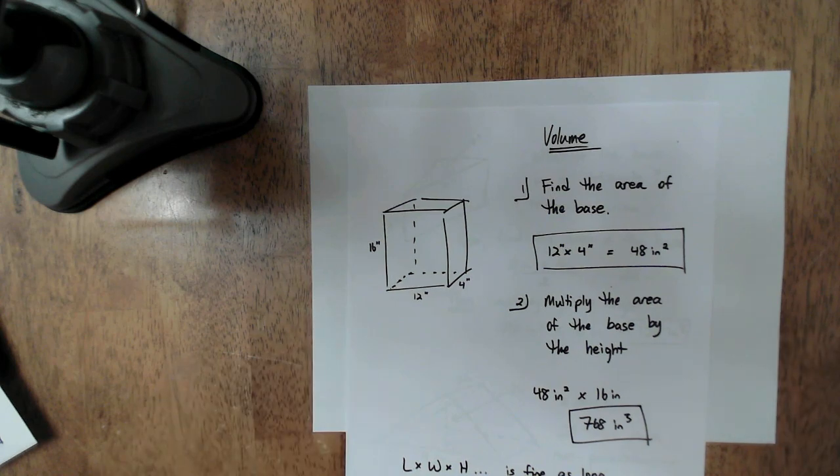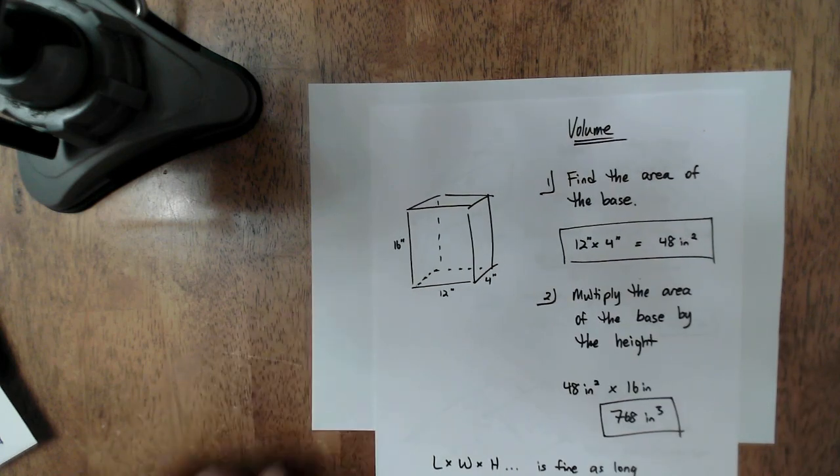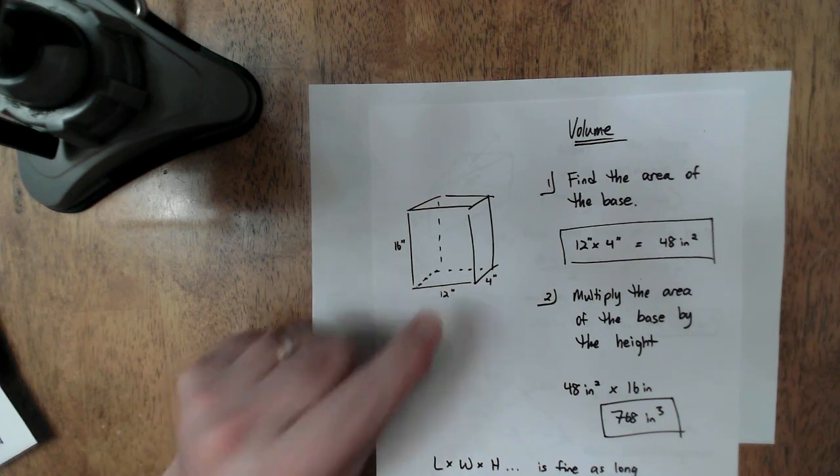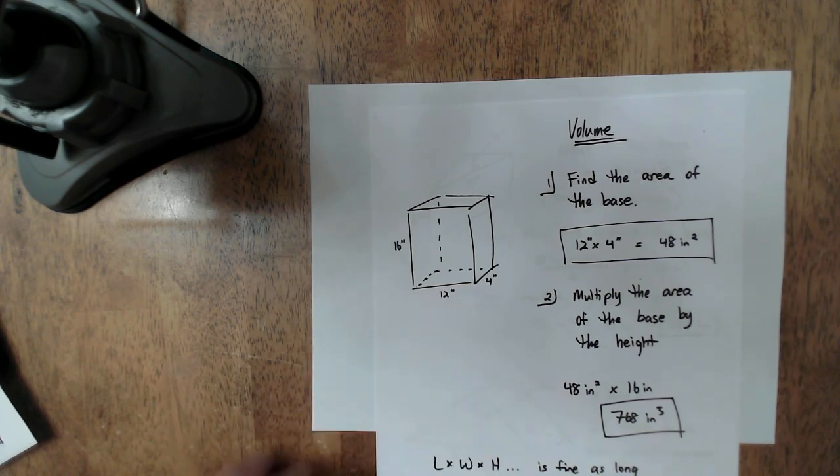But hang on, let me put a pause on you, because the safer way to do this is to figure out what your base is. And then you're going to find the area of the base, which, in the case of a rectangular prism, would be your width and your depth, or your length and your width, whatever you want to call them.